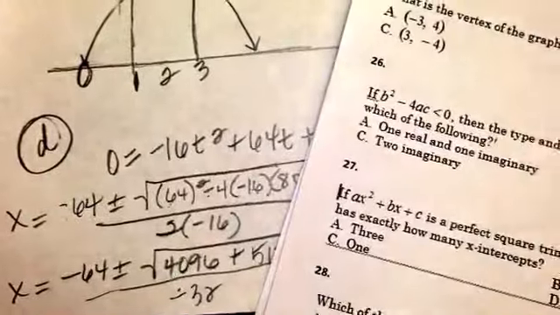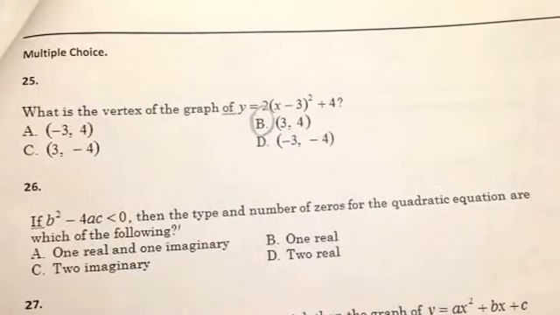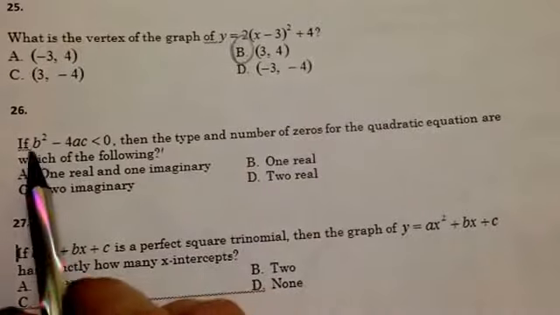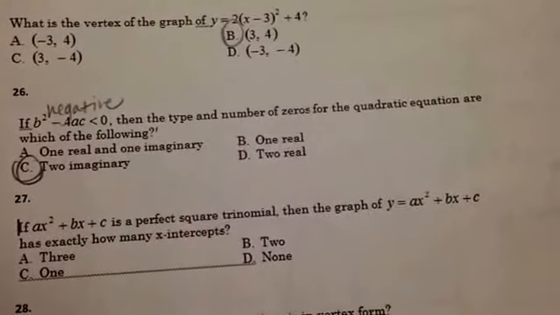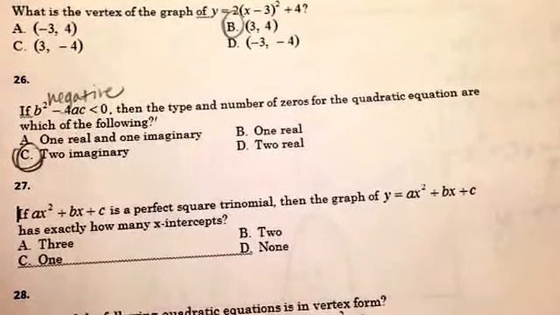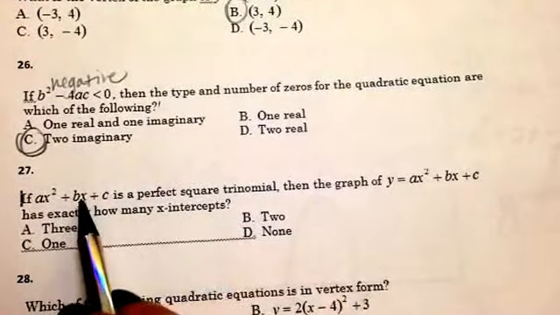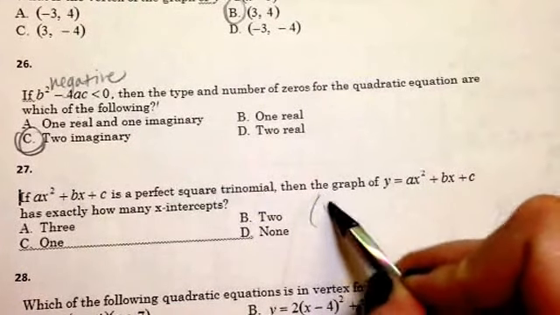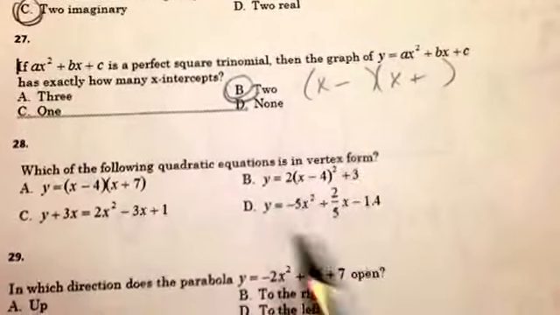Last but not least, let's wrap this whole baby up. Number 25, your answer is B. 26, your answer is, let's read, the discriminant is less than 0. It's a negative number. If the discriminant is a negative number, I'm going to have imaginary solutions. The discriminant sits under a radical, and taking the square root of a negative number means that I have to factor out an i. And in this case, a perfect square trinomial would be an x minus, x plus situation, and you would have 2 real roots.